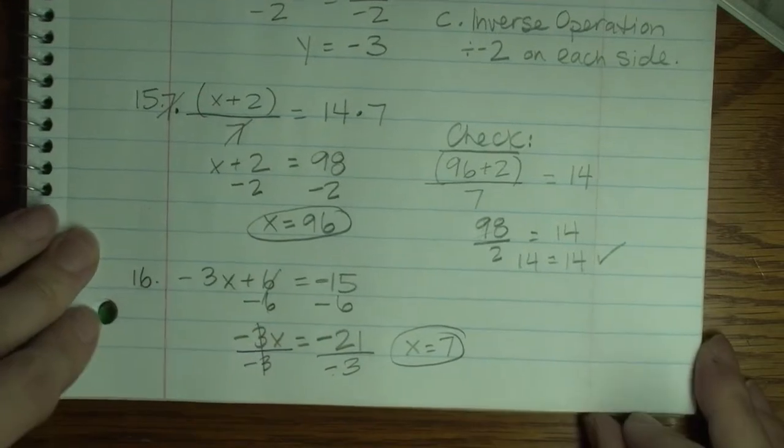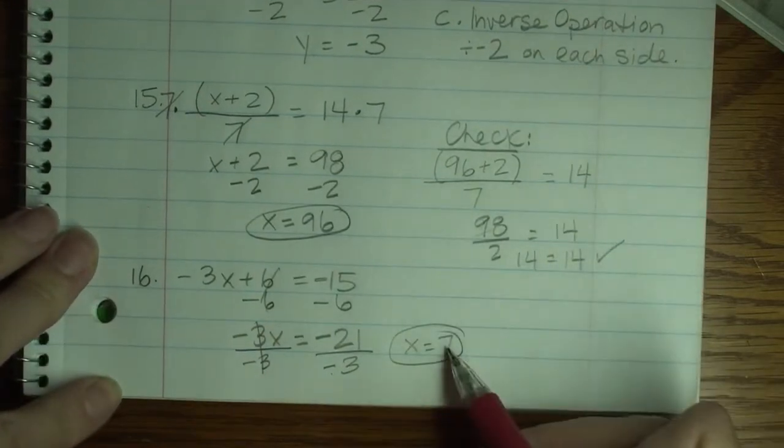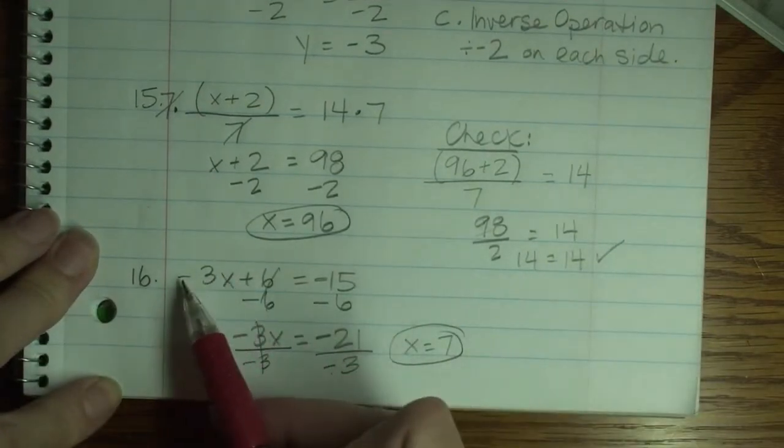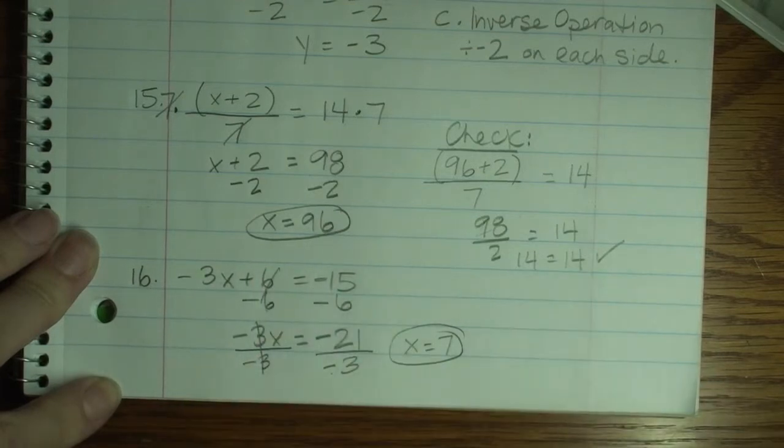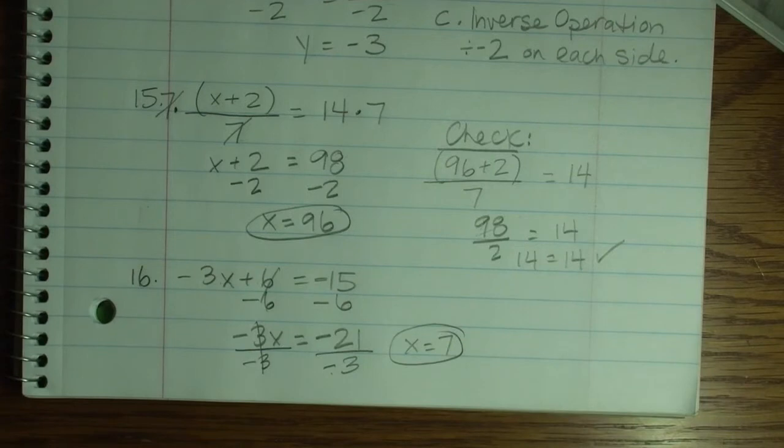And again, you should show a check step for this. Put 7 up here, you get negative 21 plus 6 will give you the negative 15. All right, and that was the 10-1 practice on page 123.